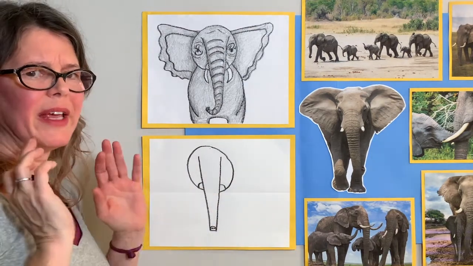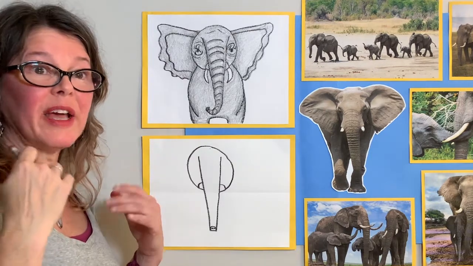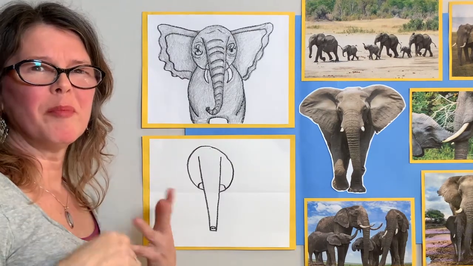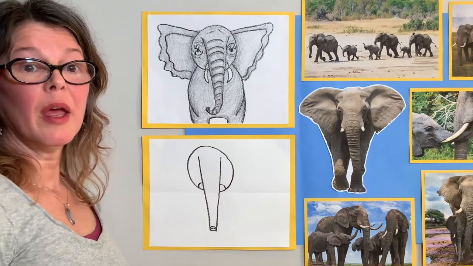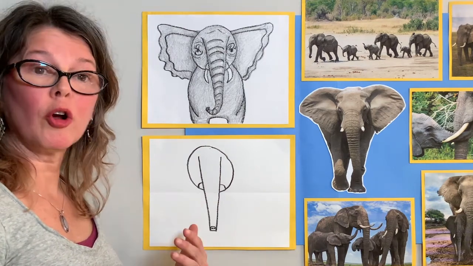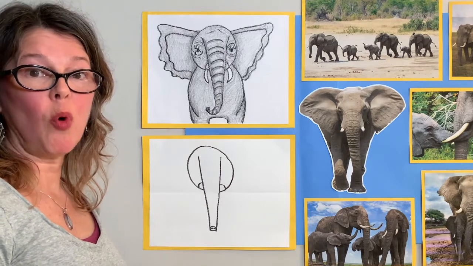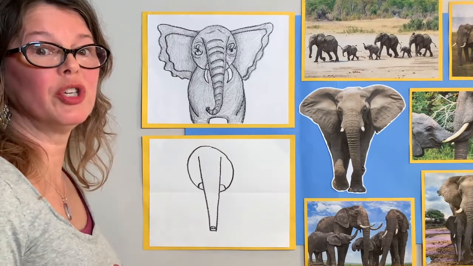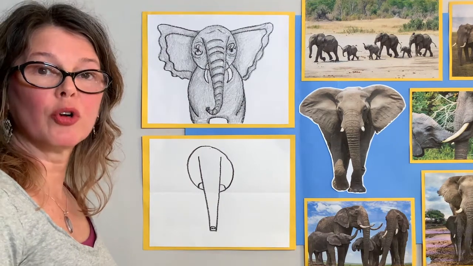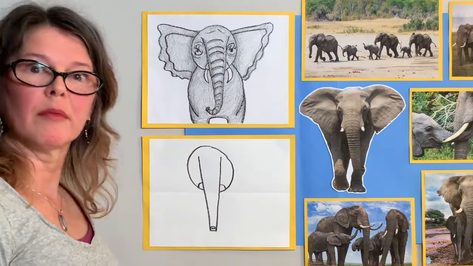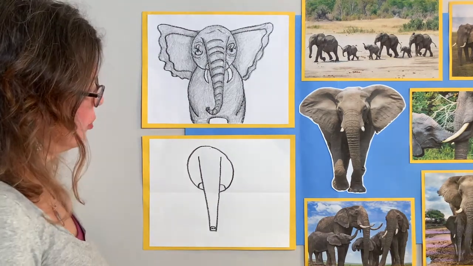His tusks are like his teeth, right? They stick out from the elephant's mouth. They're made of ivory, and they use them to like peel the bark on a tree or crack a really hard nut or dig in the ground for water. So the tusks are really important too, and they never stop growing for the lifetime of the elephant. That's gonna be a big old tusk.